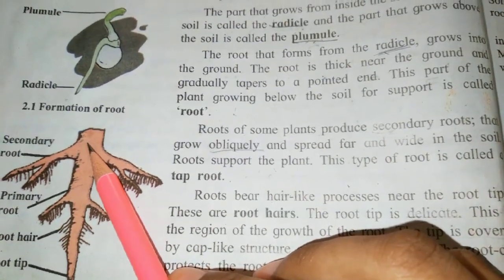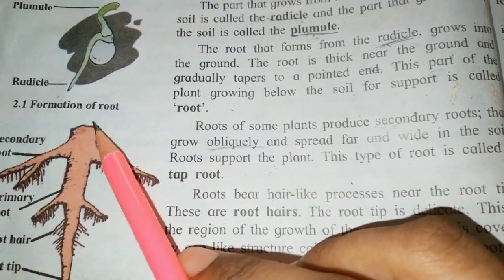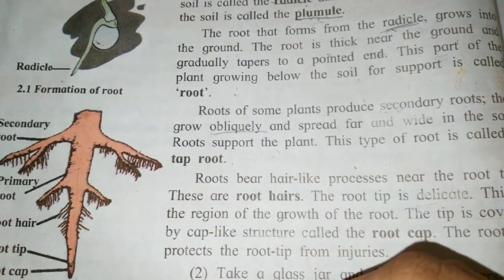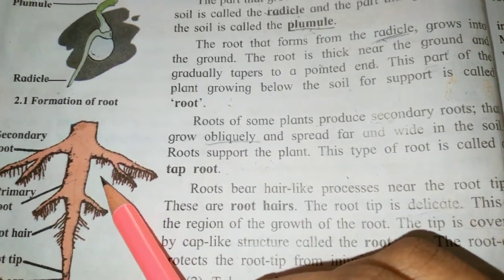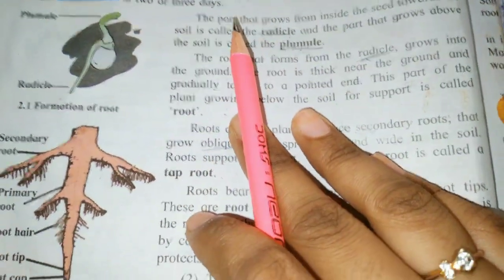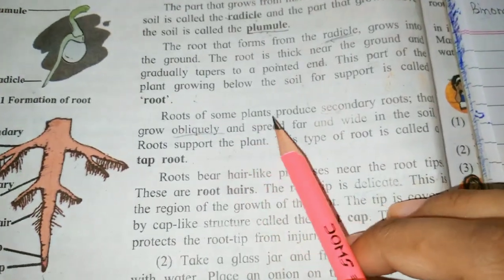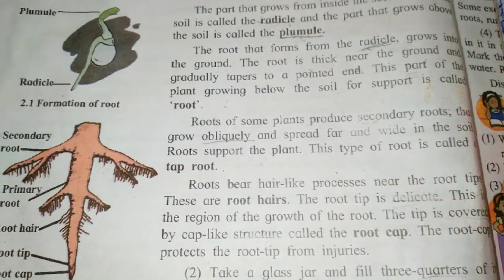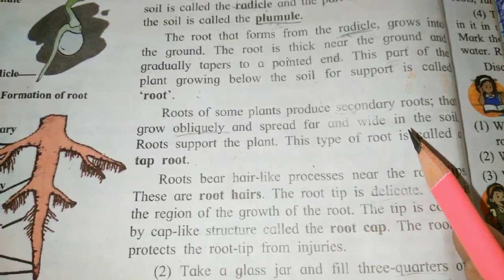This part of the plant growing below the soil for support is called root. Okay. Roots of some plants produce secondary roots that grow obliquely and spread far and wide in the soil.